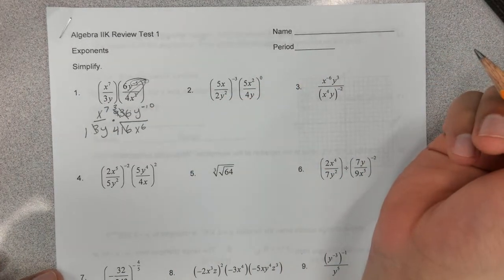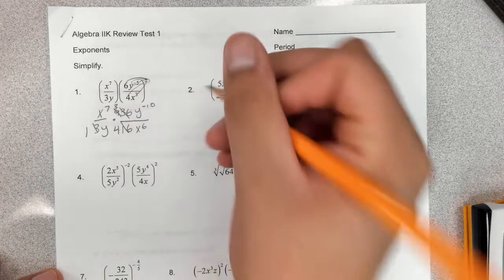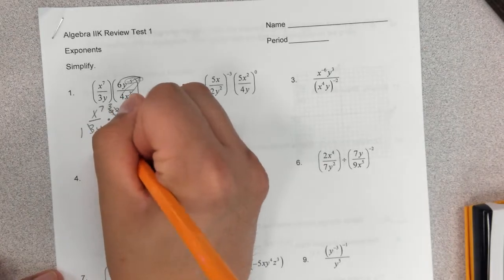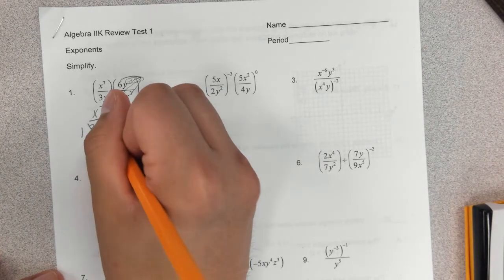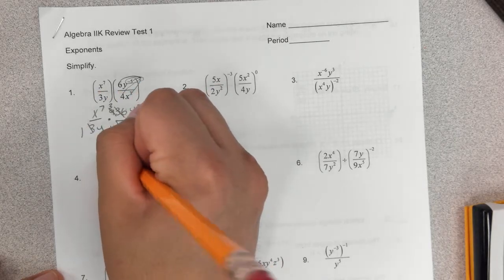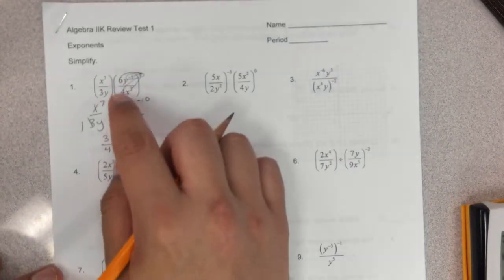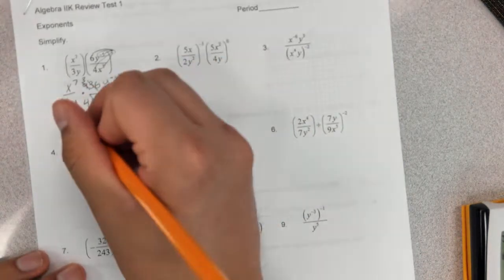Alright, so up to this point, let me just rewrite what we have. We have 3 on top, x to the 7, y to the negative 10, over 4, x to the 6, and y. Alright, so this is just off the 36, 16, and 3. This is what we have left over. Alright, so 3 over 4.